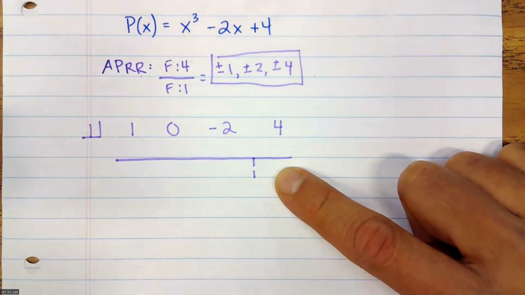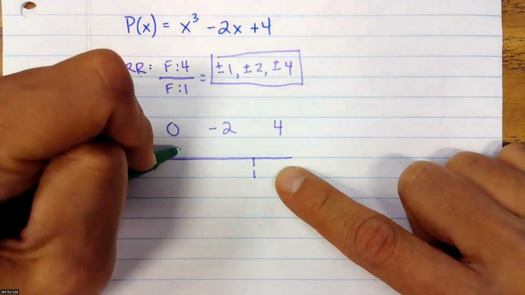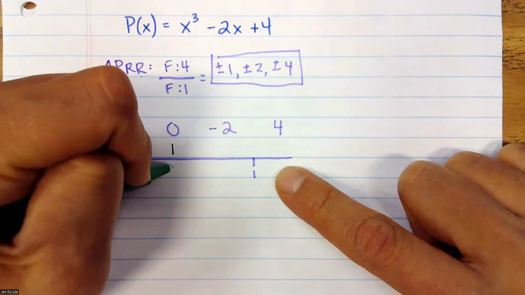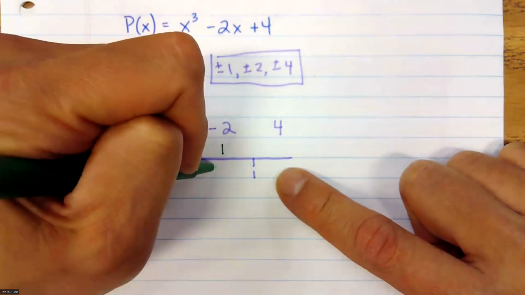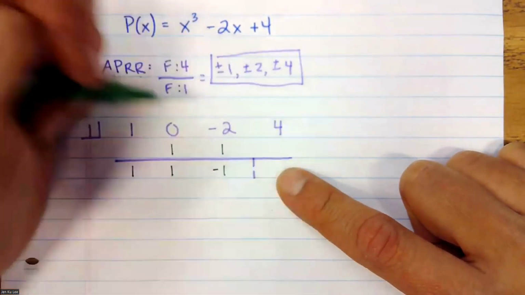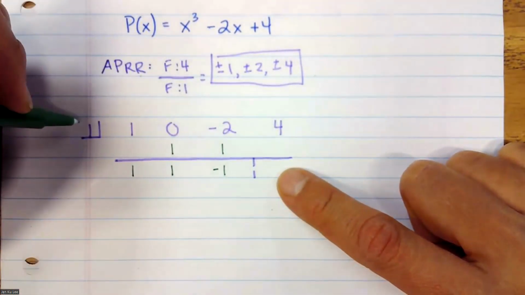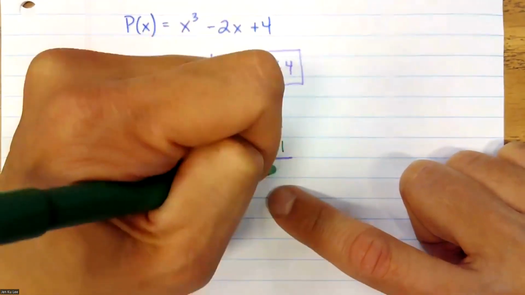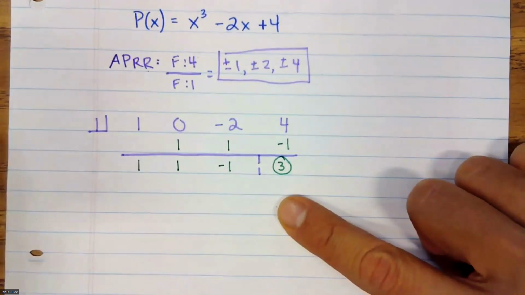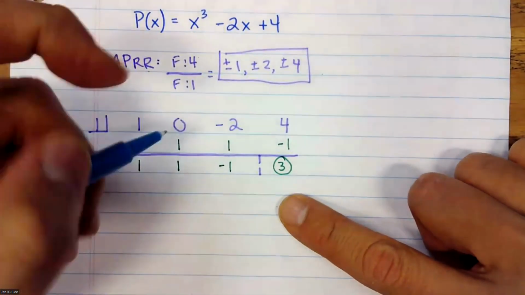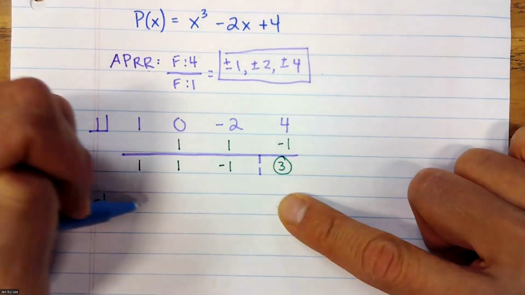So I drop down the 1. 1 times 1 is 1. 0 plus 1 is 1. 1 times 1 is 1. Negative 2 plus 1 is negative 1. Negative 1 times 1 is negative 1. And that's a 3. So since there's a remainder, I got to keep going. I'm going to try 2.